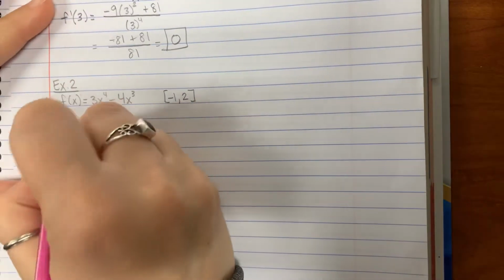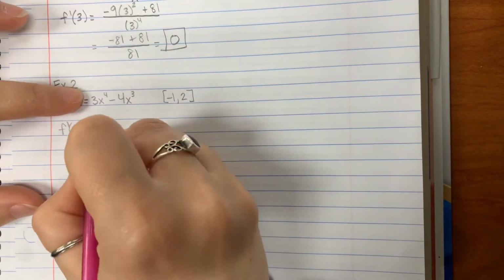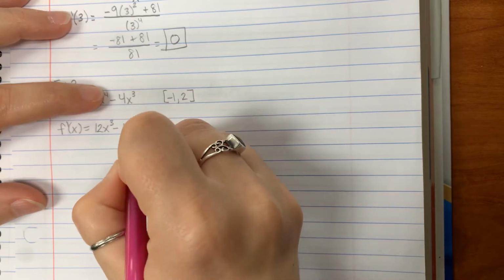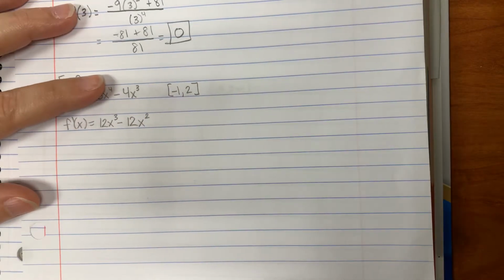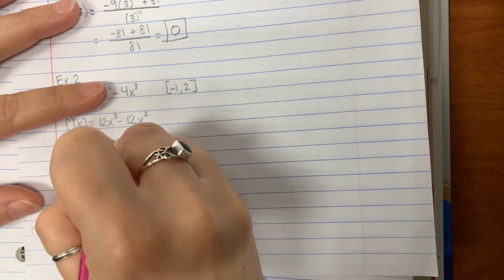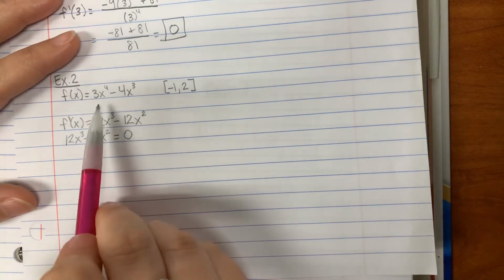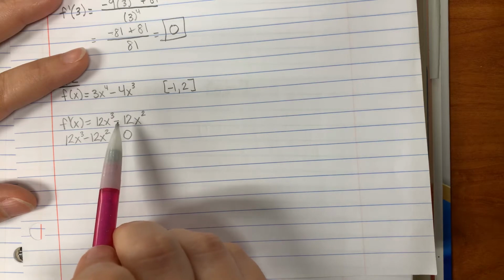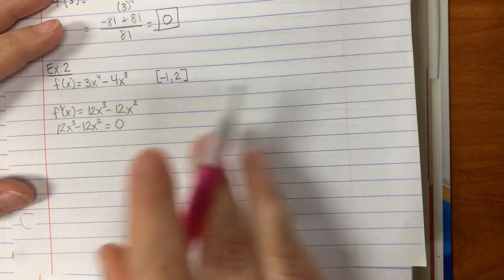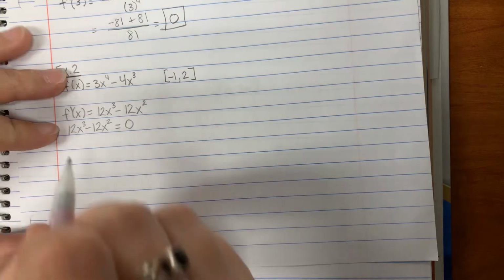I'm going to find my derivative first. So f prime of x equals 12x to the third minus 12x squared. So I'm checking to see when that derivative equals 0 and when it is undefined. Well, with this one, there's no fraction. It's not a rational expression, so I'm not too concerned about the undefined part. That's not going to happen in this case, but 0 would happen. So I'm going to set this equal to 0.